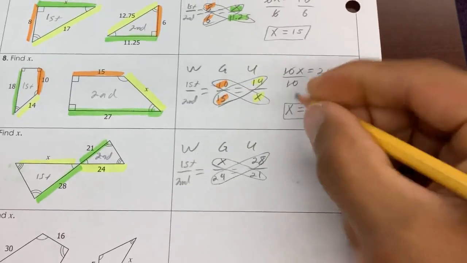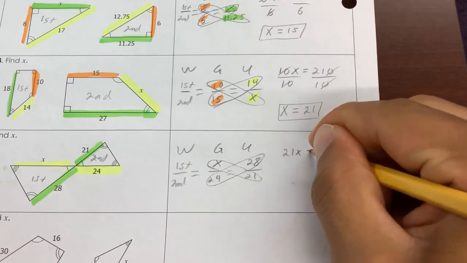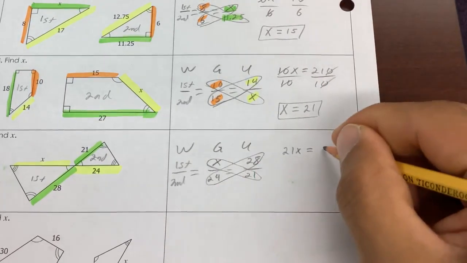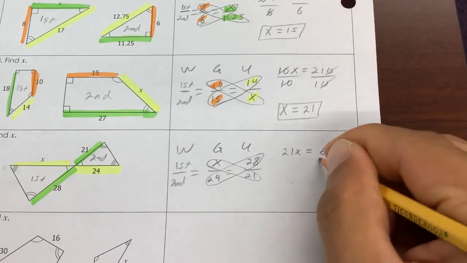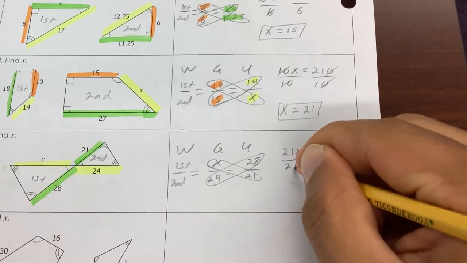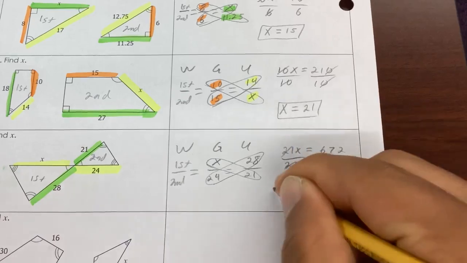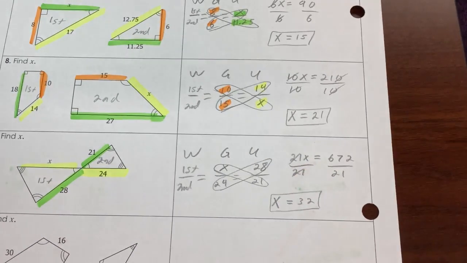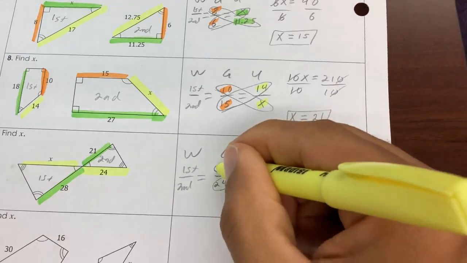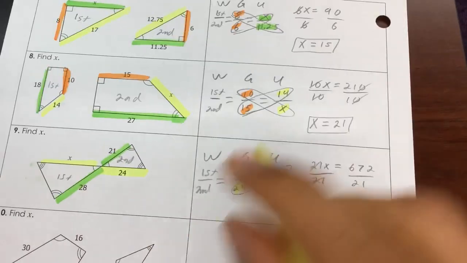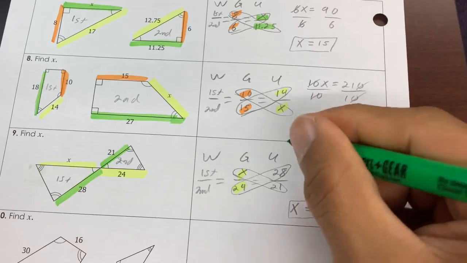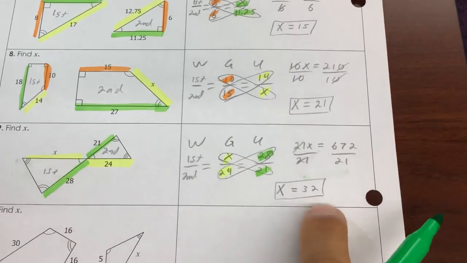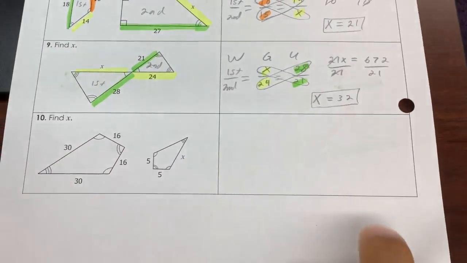So 21 times X is 21X. 28 times 24 should have given you 672. Divide this both by the coefficient of 21, and that would have given you 32. Perfect. And just as a reminder, so I stay in the habit, I'm going to highlight these two to make sure that I know the difference. All right. So hopefully you got 32 and you did yours. Let's take a look at this last one.